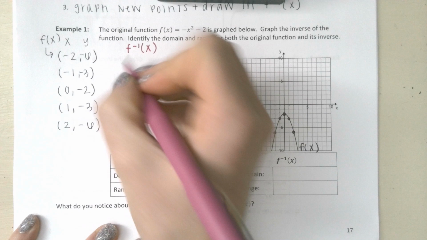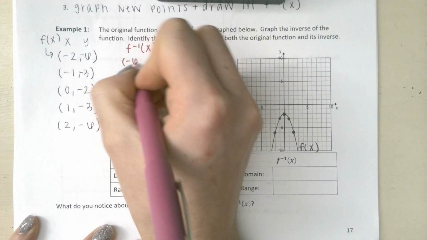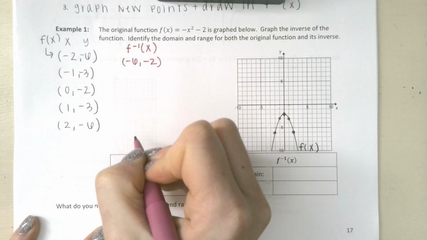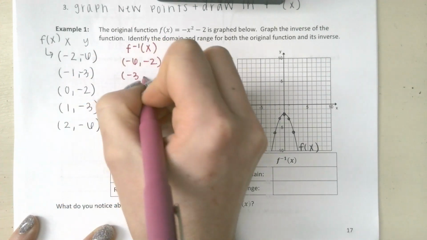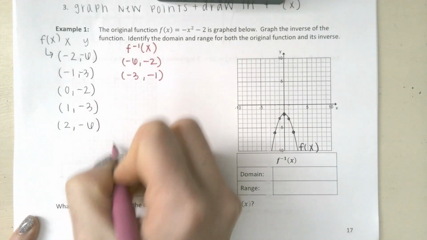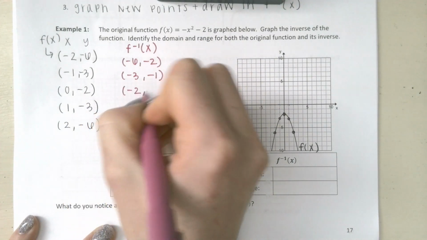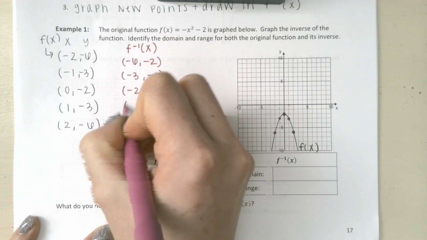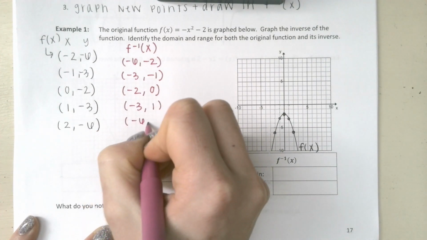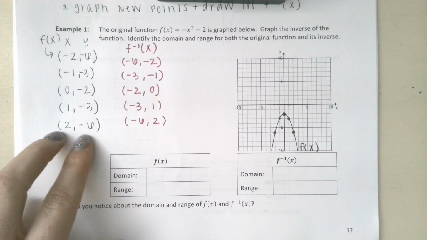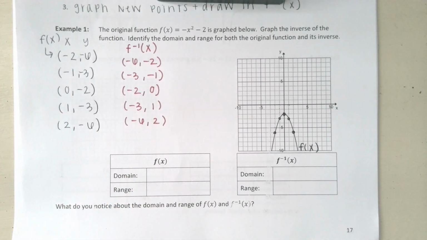So instead of -2, -6, I'm going to have a point at -6, -2. Again, flip-flopping, I have -3, -1. I have a point at -2, 0, -3, 1, and -6, 2. Just taking those x's and y's and flip-flopping.